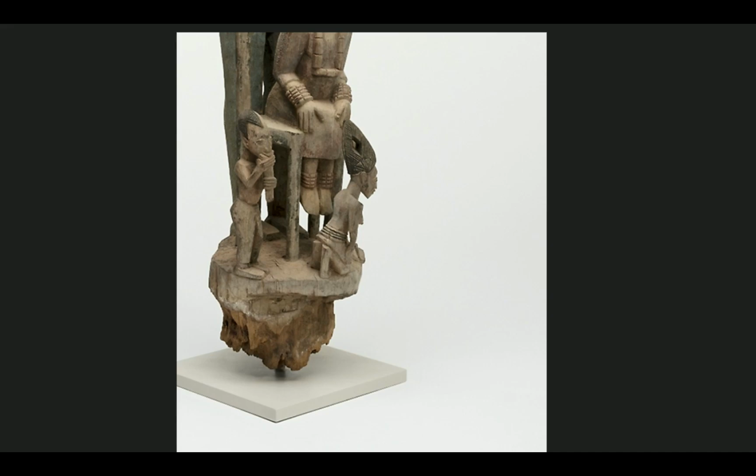There would have been a third figure, a fan bearer. That was often, think back to our equestrian statue of the king of Benin, but that has been lost, unfortunately.